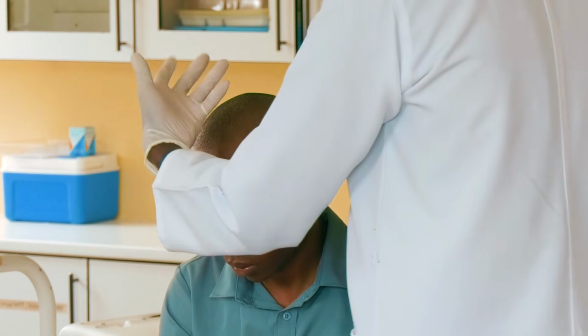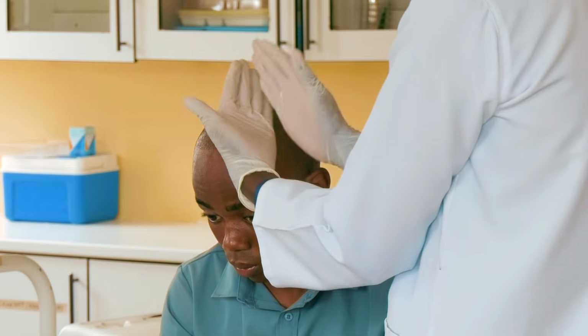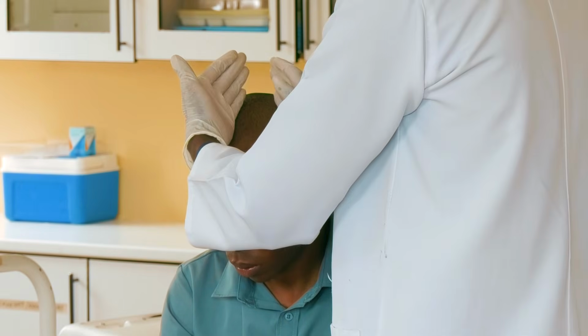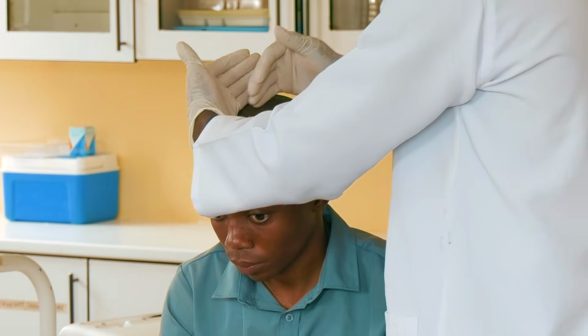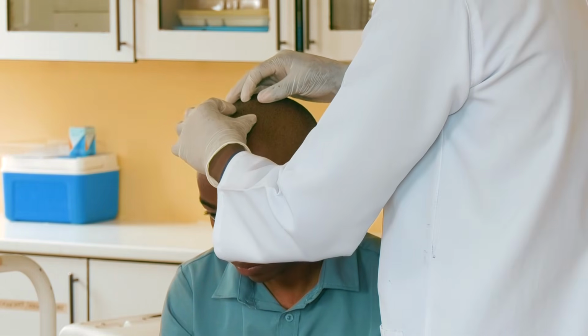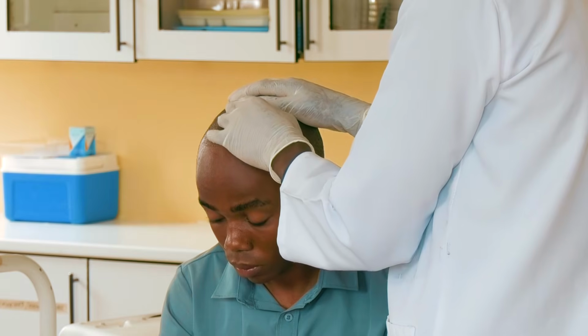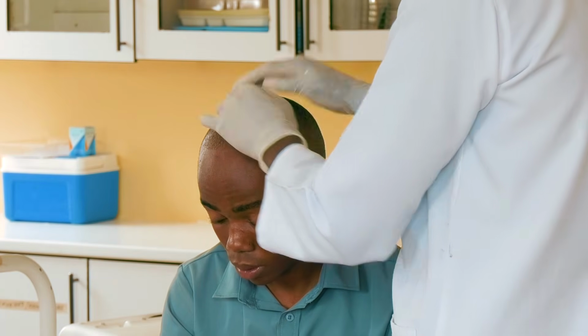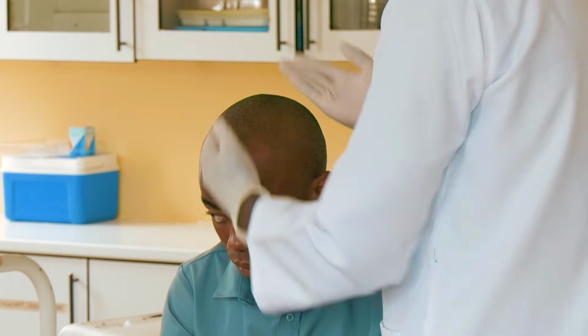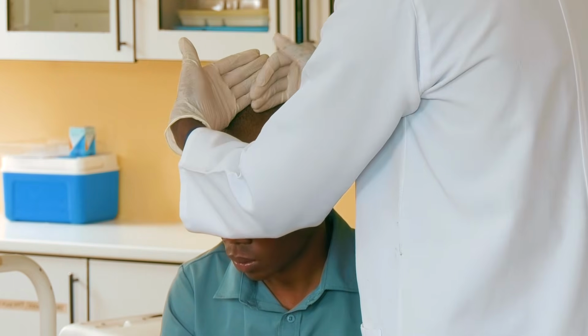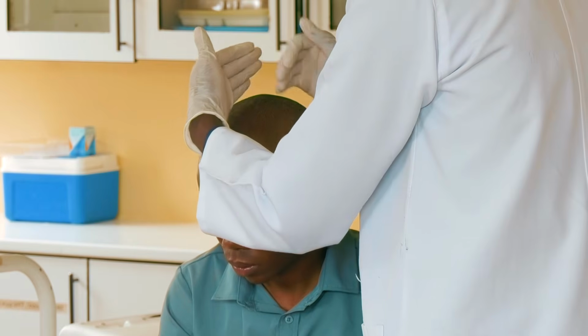When I'm also palpating, if the patient has fair hair, I need to separate the hair and check for lice, or pediculosis. I also need to check for those things, just like I inspected. Now, at this point, what am I checking?